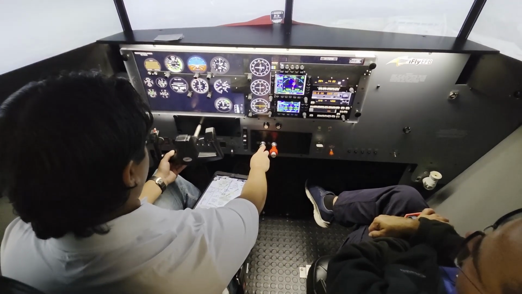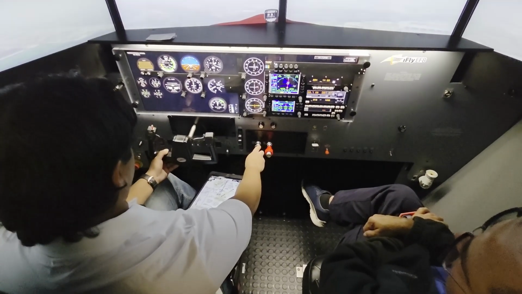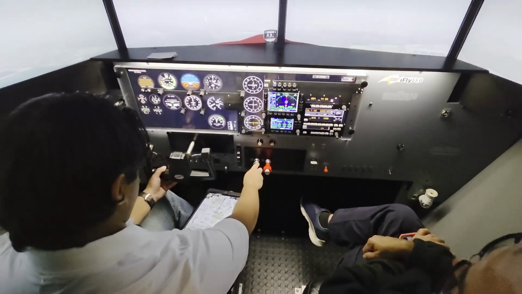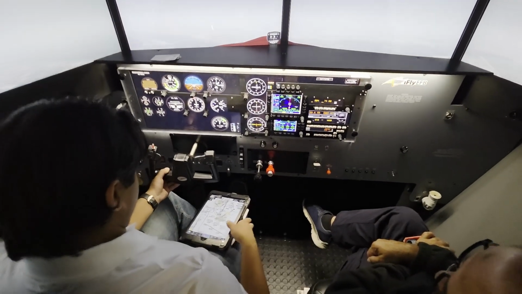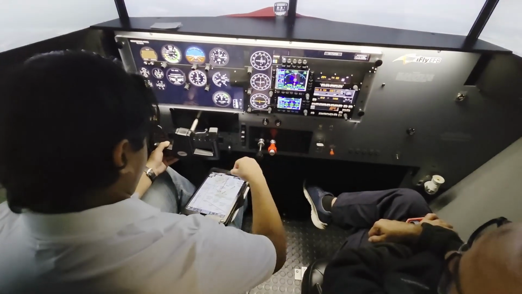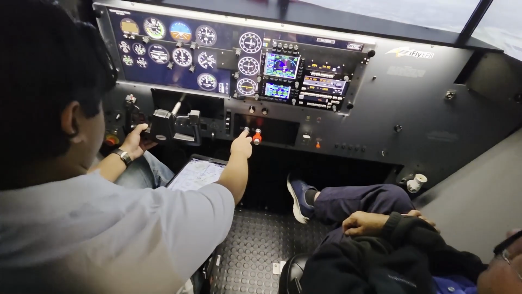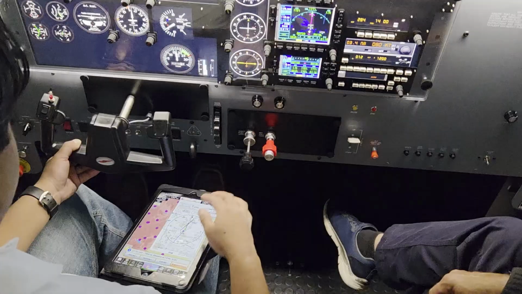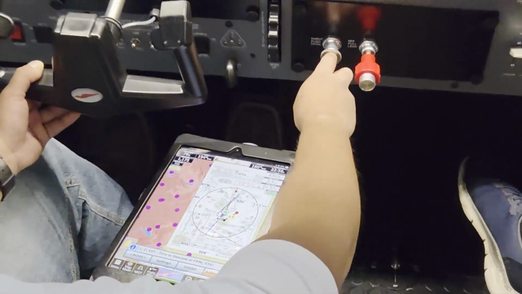Keeping it coming back to the right a little bit. Keeping that nose right under the horizon. Good, 80 knots maintained. Going to acknowledge our warning there. Right, it's telling us that we have obstacles in our way, and it's highlighted over here, which is really nice. There's a runway over there. Yeah, wind drift, a little bit.